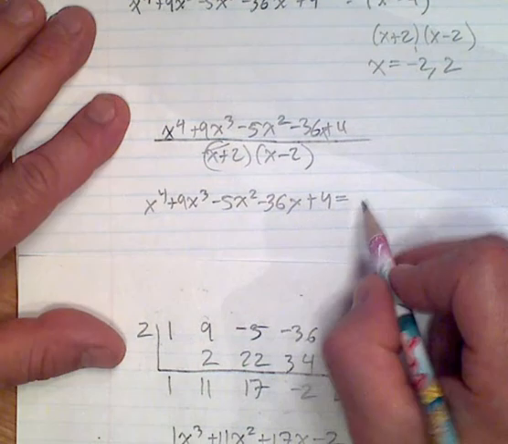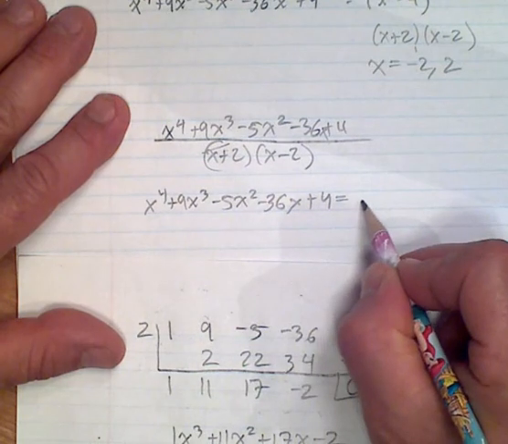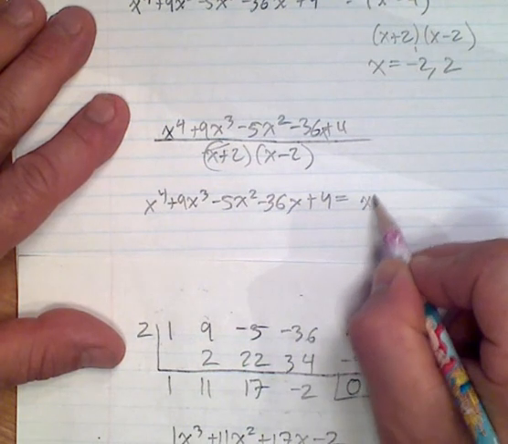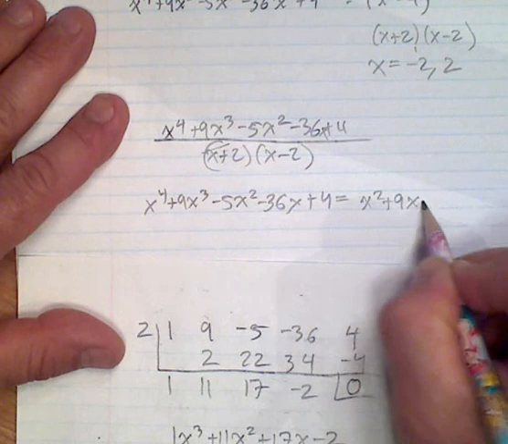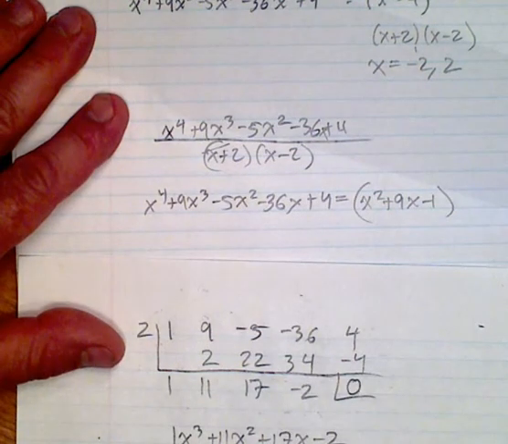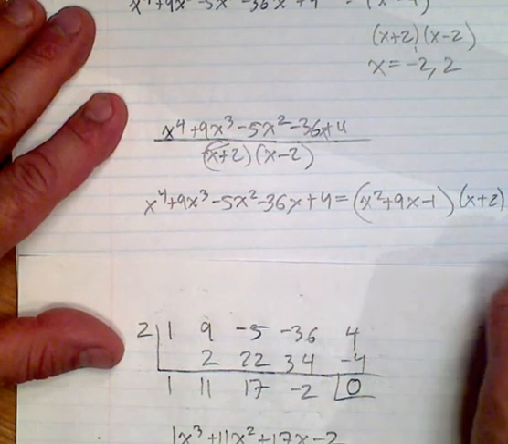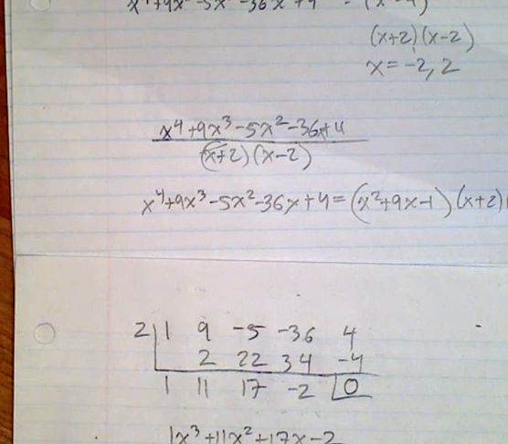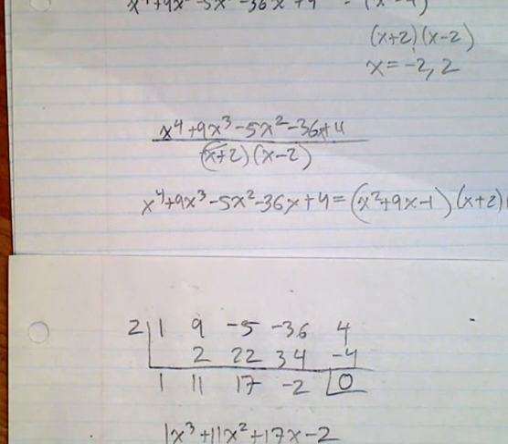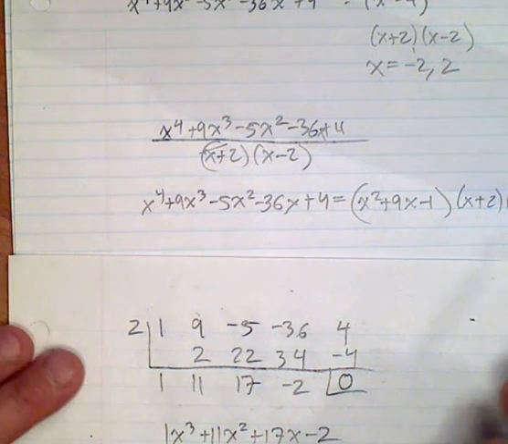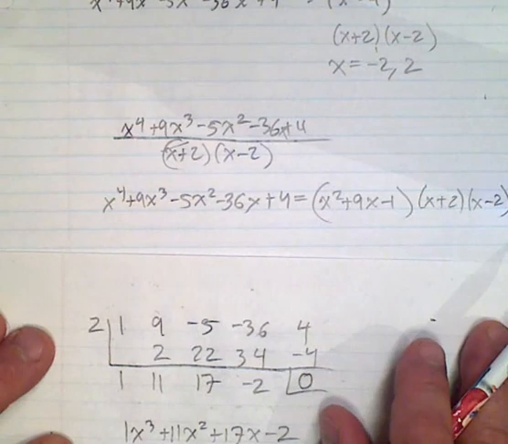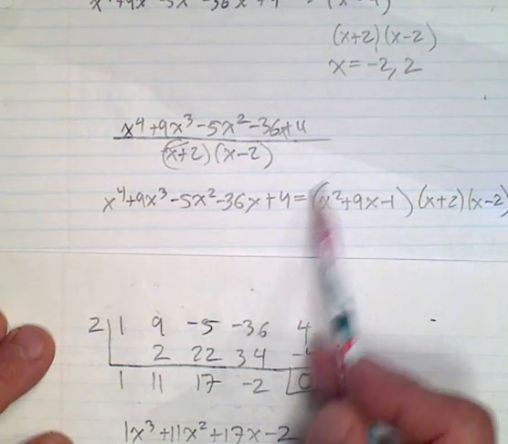It's equal to x squared plus 9x minus 1, right? Times x plus 2. I'm not even actually sure what's going on here. Anyways, yeah, that's right. There you go. That makes absolute sense. So if you multiply all these things out, you'll end up with this thing.